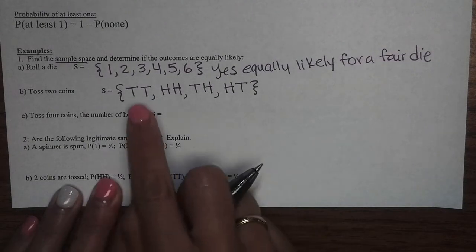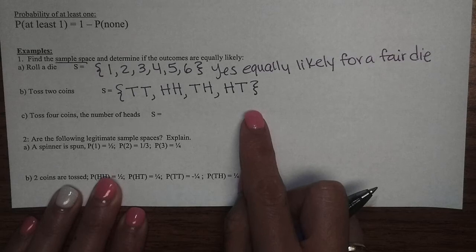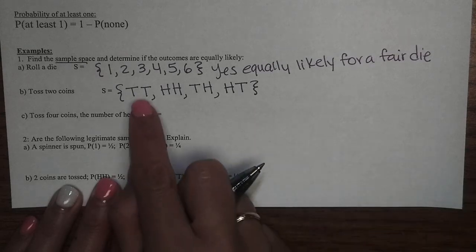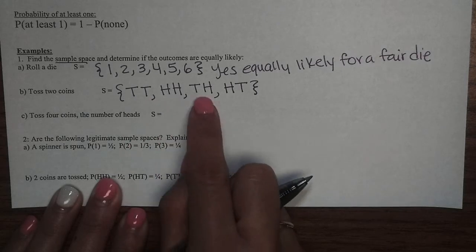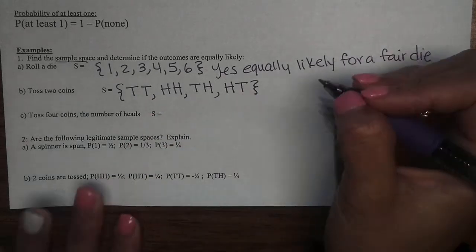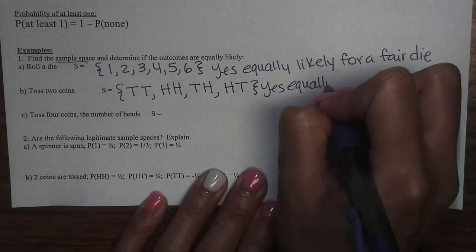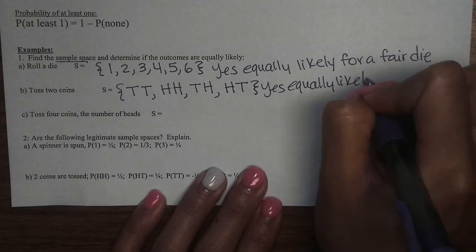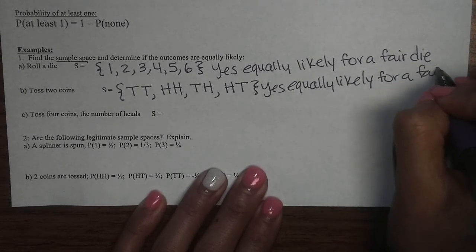And now you have 4 events, and all of those are also equally likely if you have a fair coin, because the chances of tails, tails would be 1/2 times 1/2, so 1/4. This is also 1/4, 1/4, 1/4, and they all add up to 1. So we're going to put yes, equally likely for a fair coin.